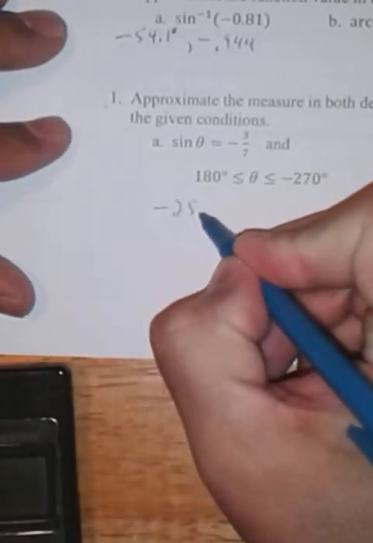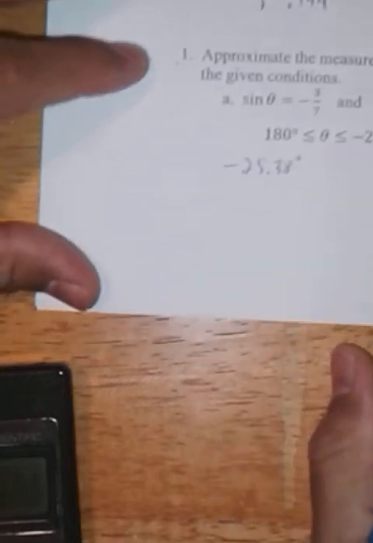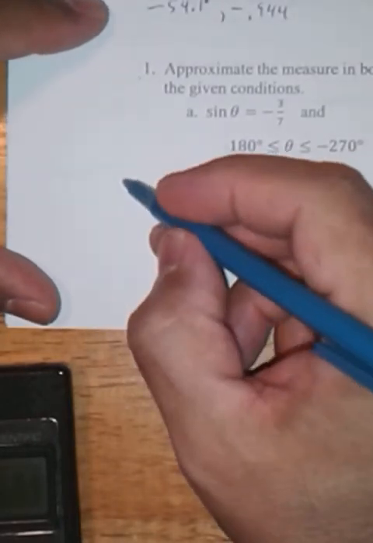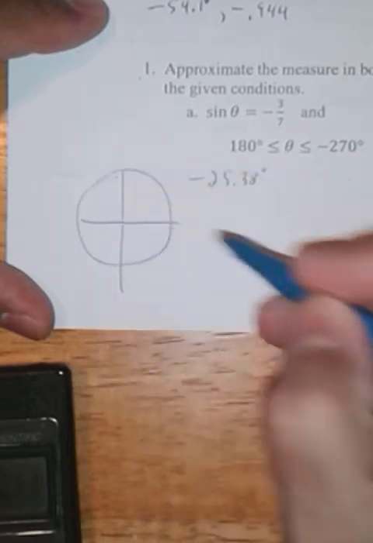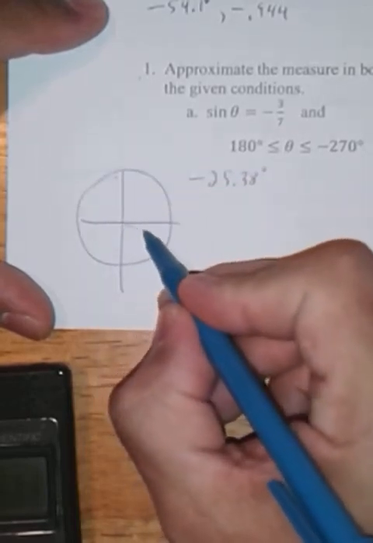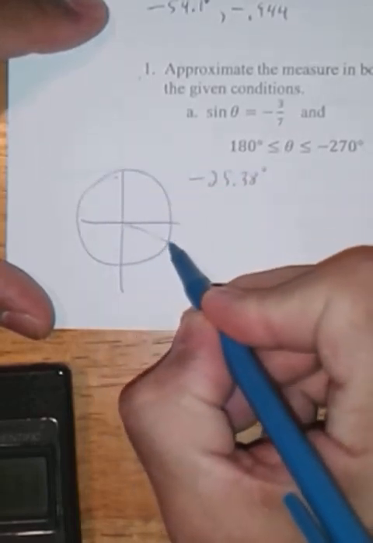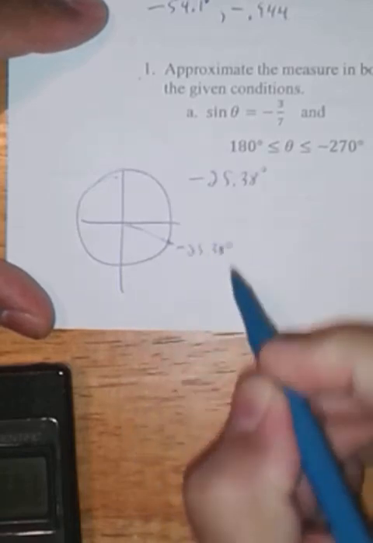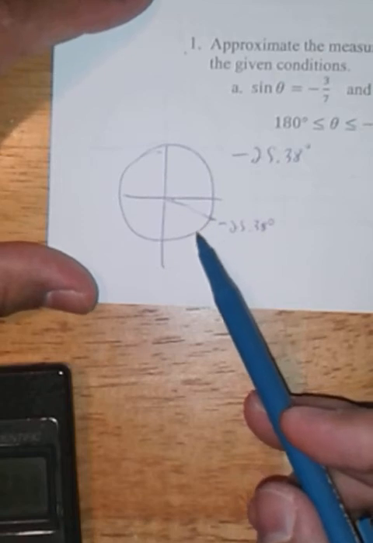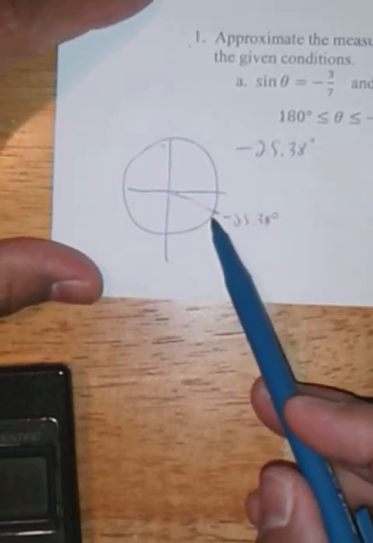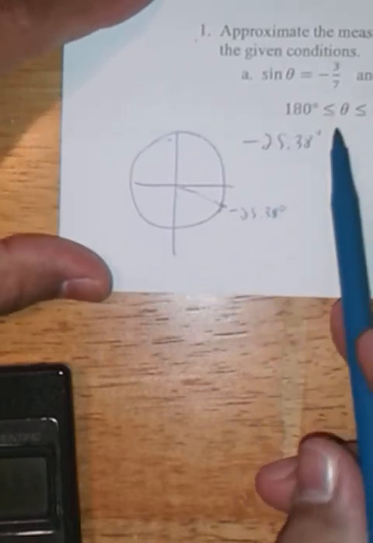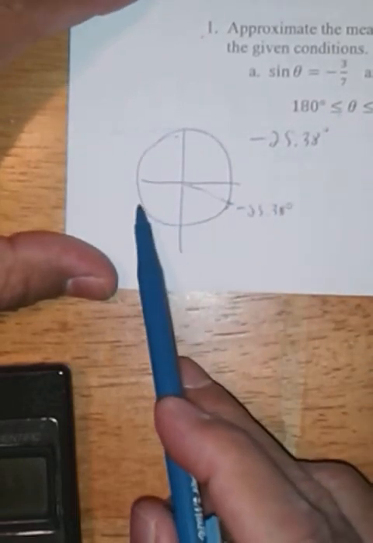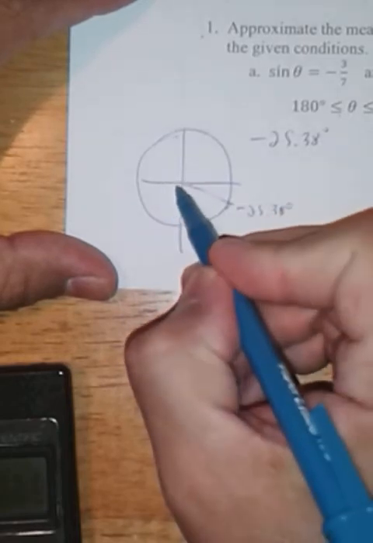Now, I'm going to mark where that is on the unit circle. So negative 25 degrees is going to be about right there. This is negative 25.38 degrees. But an angle that has the same value of sine between 180 and 270 would be over here. It's the same sine value, right?